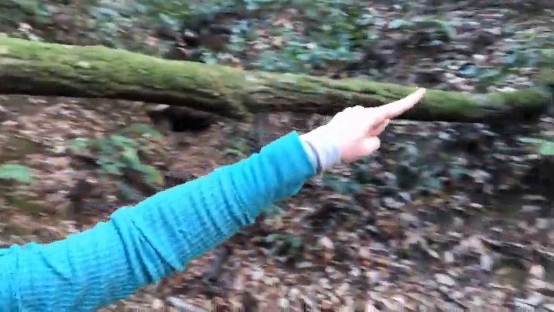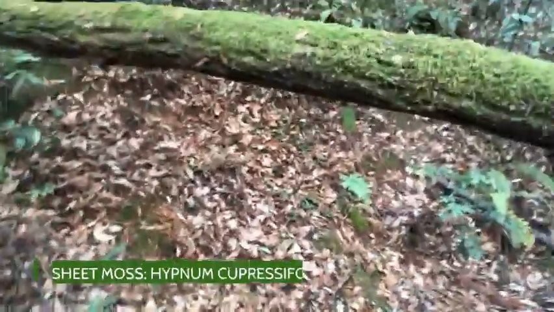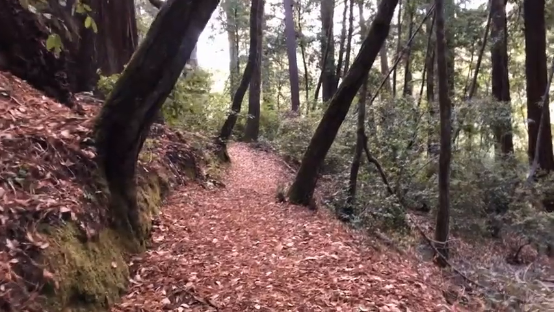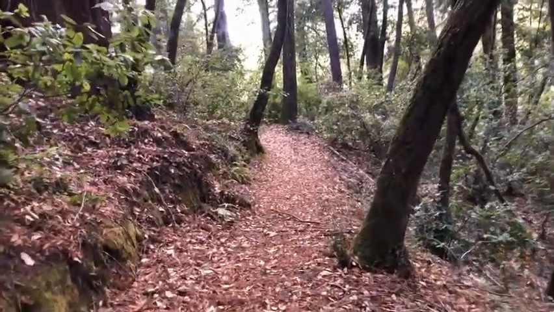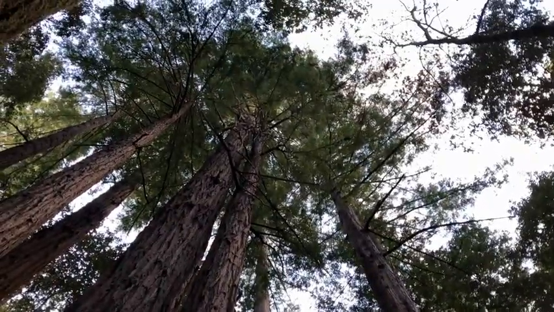But anyway, wow, this is so pretty. So right here, this is actually a tan oak tree that looks like it fell from way back there, and it just kind of collapsed up there. But that's really, really pretty, huh? With this moss growing on the surface of it. Very nice. Wow. That's why I come to the Redwood Forest. That view right there.